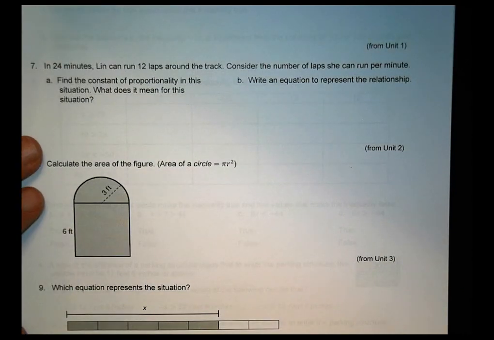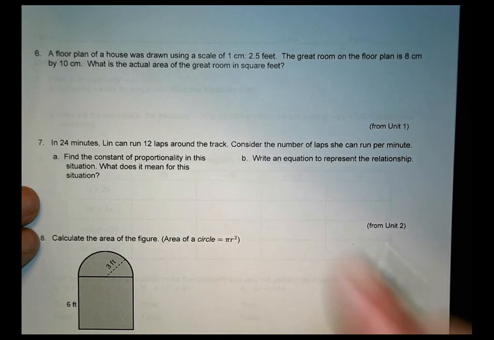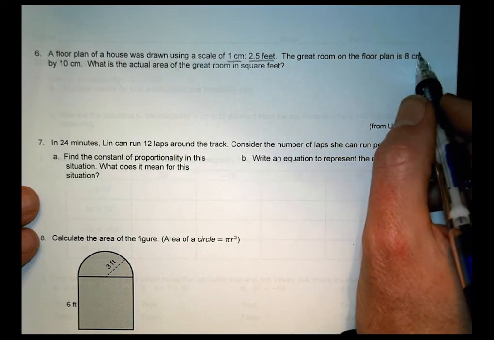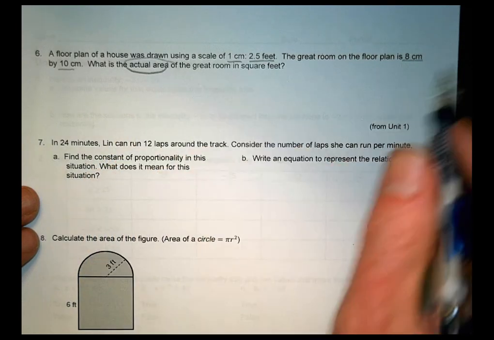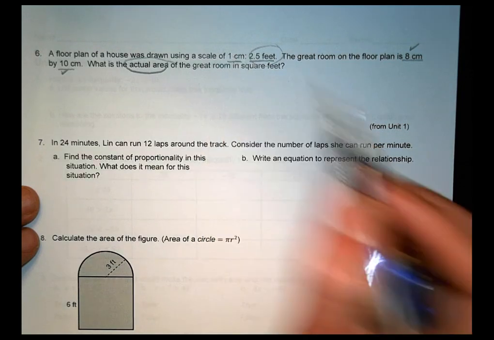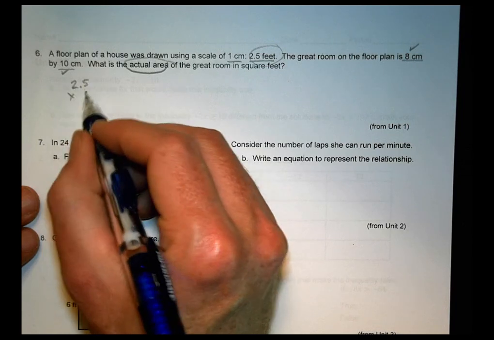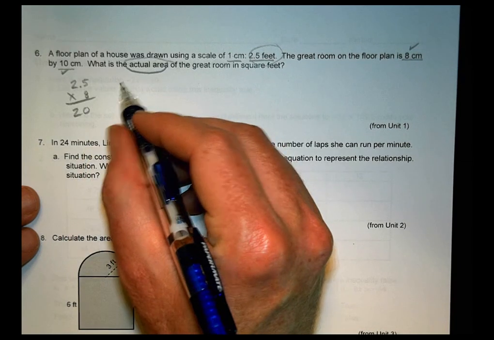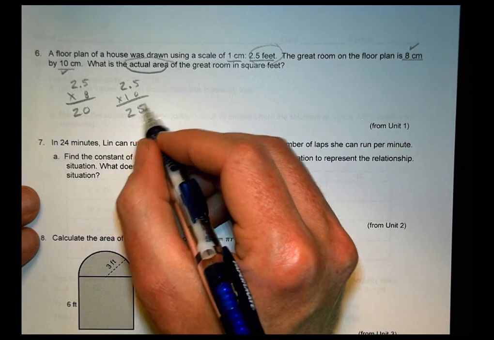The back side are review questions from the previous units, so let's see how you do. It says a floor plan was drawn using a scale of 1 centimeter equals 2.5 feet. Alright, in the floor plan you have 8 centimeters by 10 centimeters. What's the actual area? So we need to convert these centimeters back into feet. So if 1 equals 2.5, what does 8 equal? Well, we take 8 and we multiply it by 2.5, which is going to be equal to 20. Then we'll take the 2.5 and multiply it by 10, and that's going to equal 25 feet.